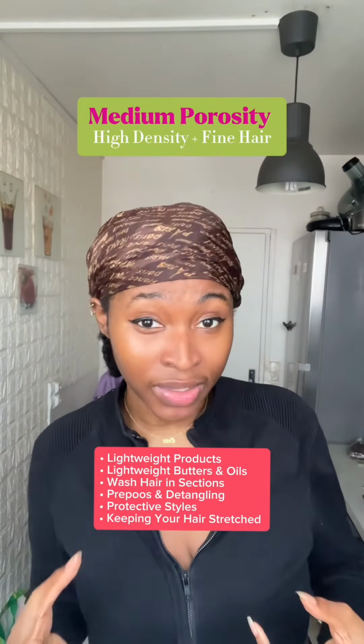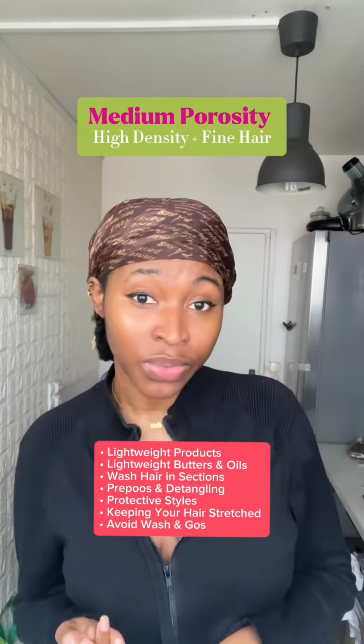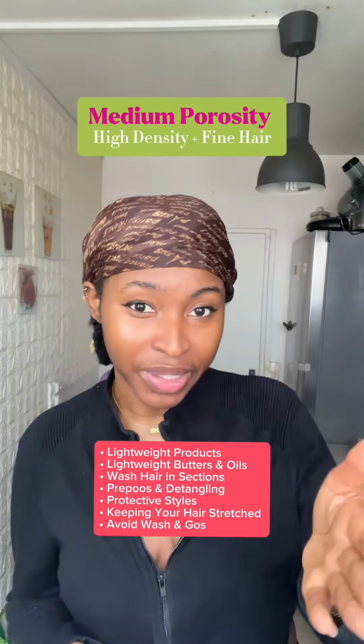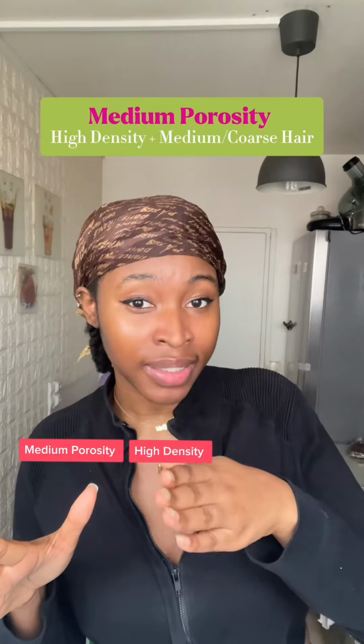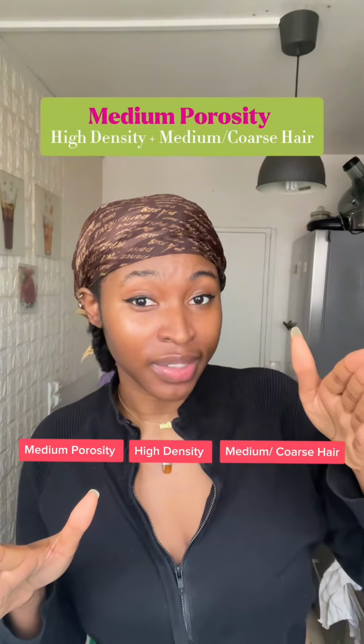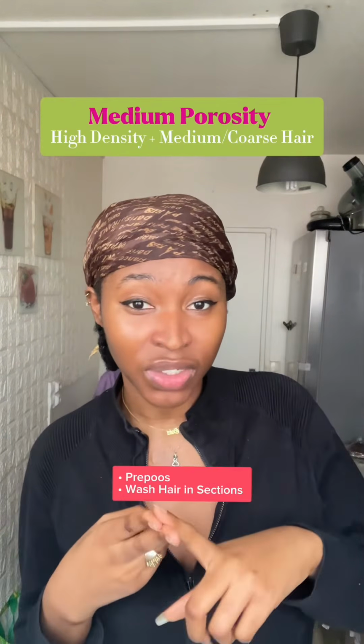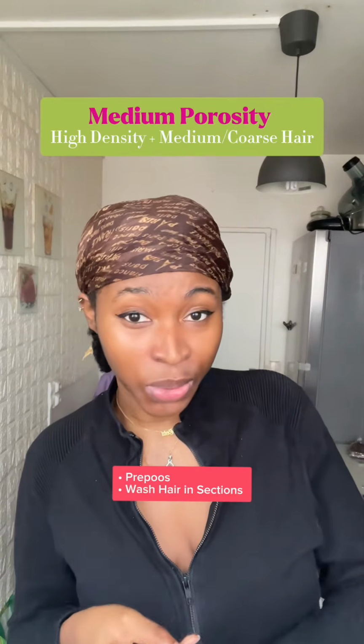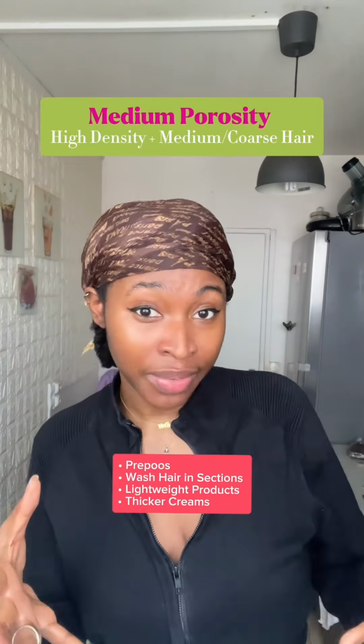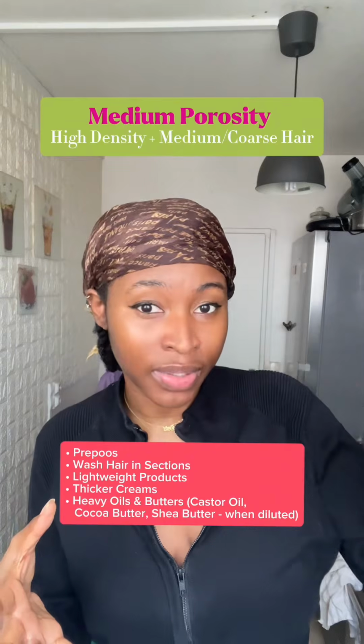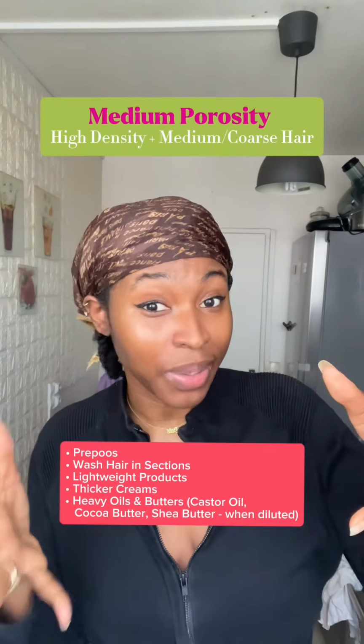Again, fine hair is fragile, so we want to protect it at all costs, and also avoid wash and goes to prevent unnecessary breakage. If you have medium porosity, high density, and medium or coarse strands, similar advice such as pre-poos, washing your hair in sections, especially if you have curly or coily hair. Your hair can handle a mix of light and heavy products, so heavy butters and heavy oils, but you just want to make sure that they're diluted with lightweight oils, for example.